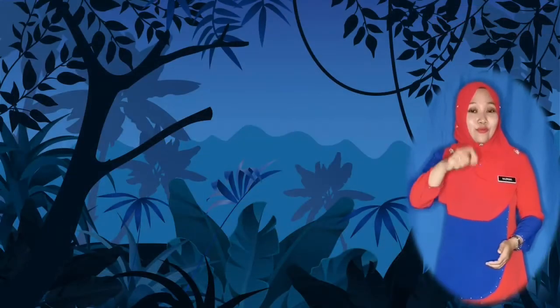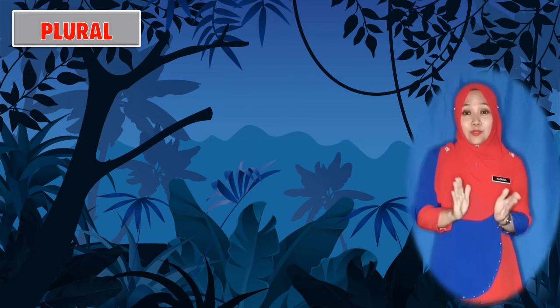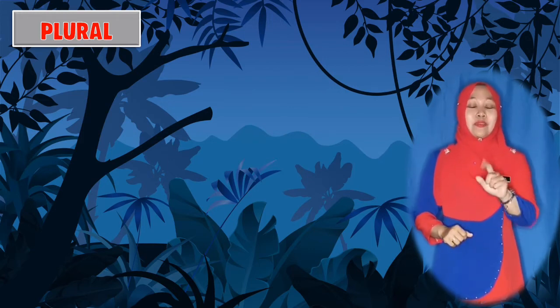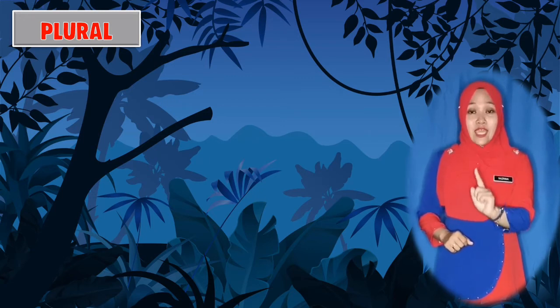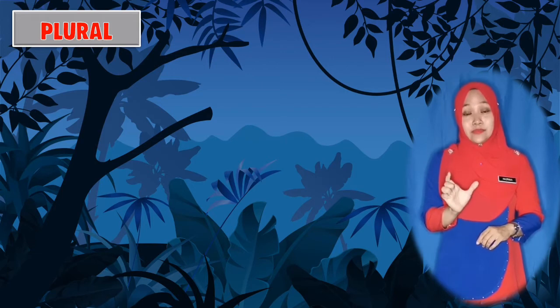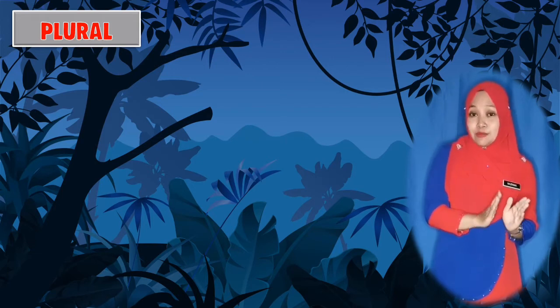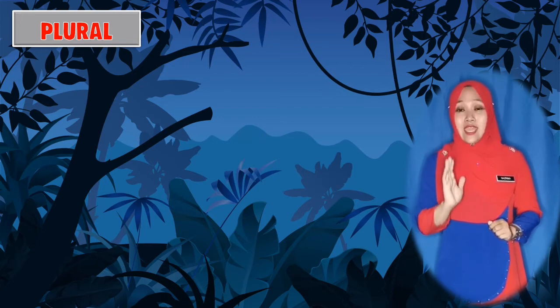Can you please write 5 names of animals in plural form? Remember, for one animal, we write the name of the animal without s at the end of the word. But to make it plural, we have to put the letter s at the end of the animal's name. Let us try to write 5 animals in plural form.